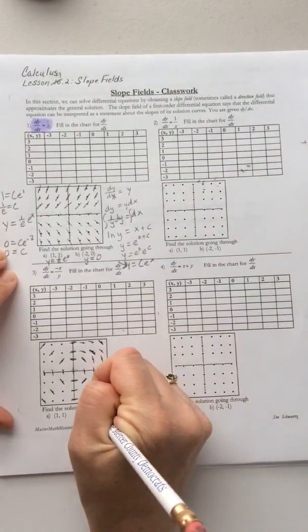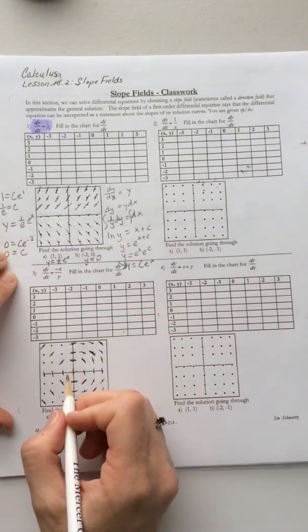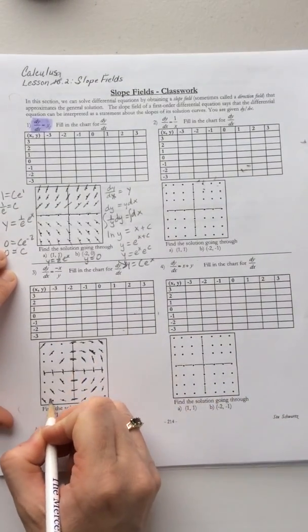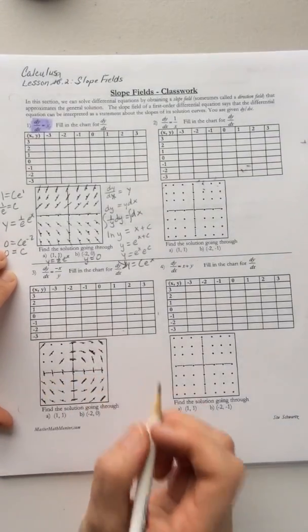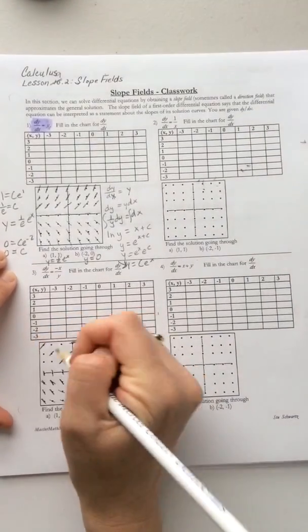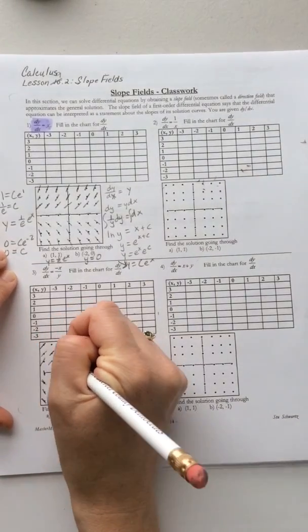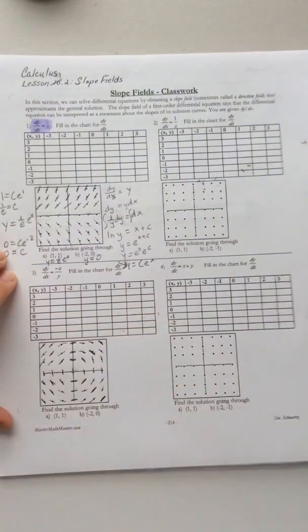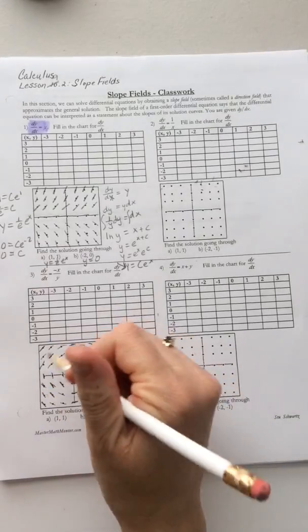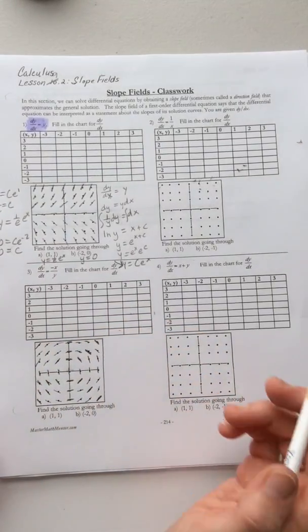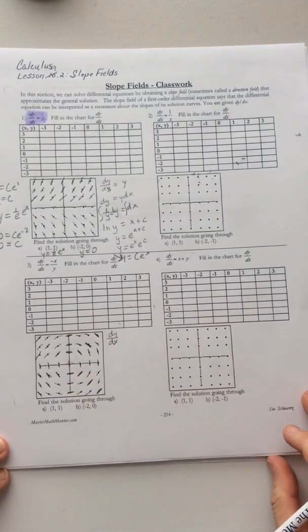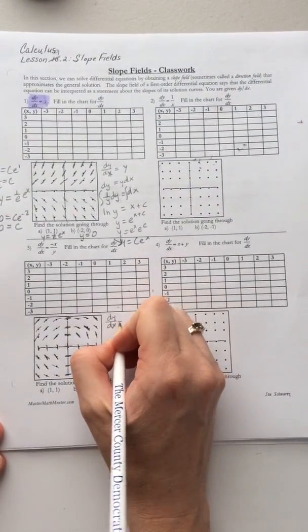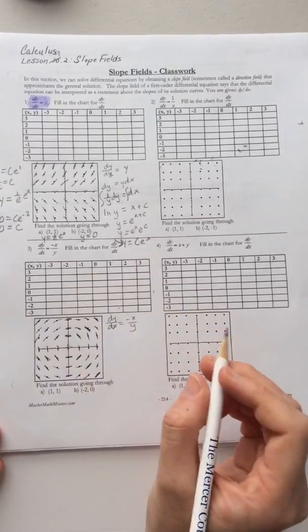Think through each of these points. It ends up looking kind of like a circle. Now for our particular solution, I'm going to slide this up a little. We get negative x over y.